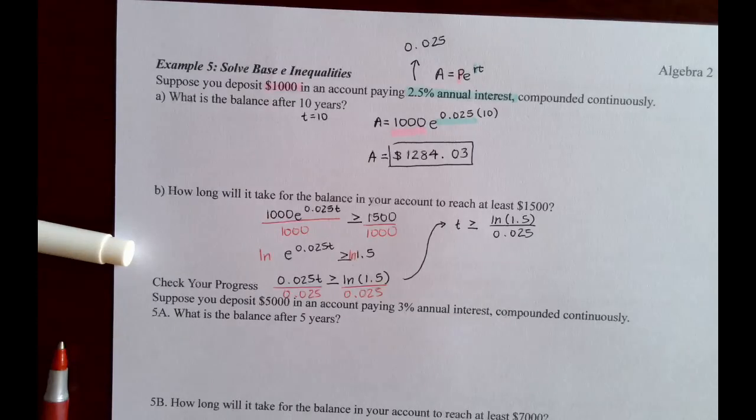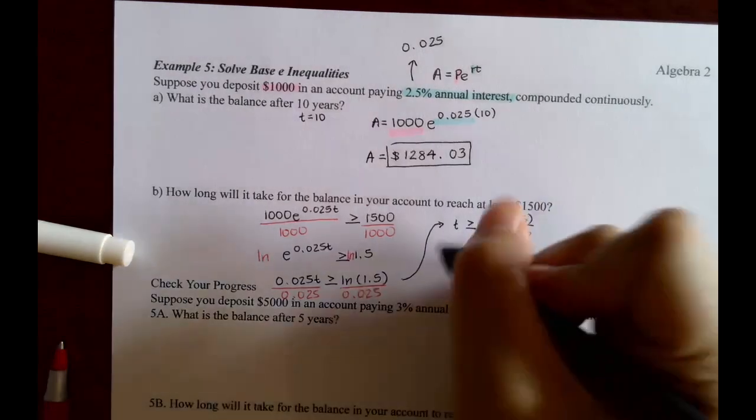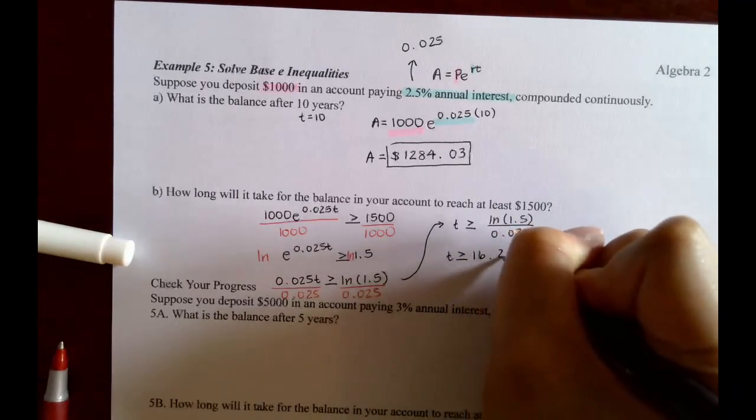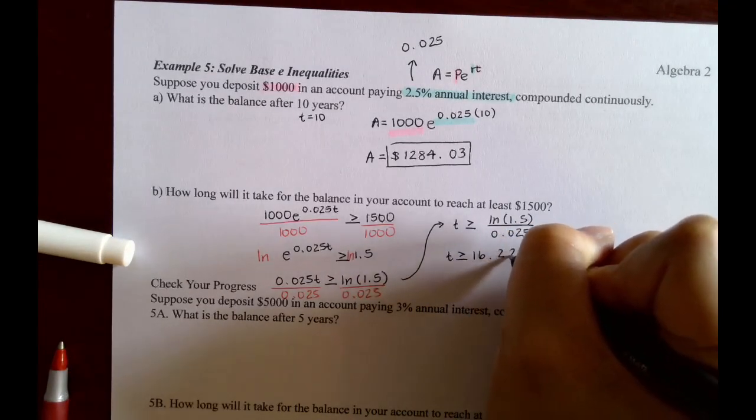Okay. So now I'm going to enter it in my calculator, ln of 15 divided by 0.025, and that gives me 16.2 and so on. So the book chose to round it to 2 decimal places, so I'll just do that. So time is greater than or equal to 16.22.